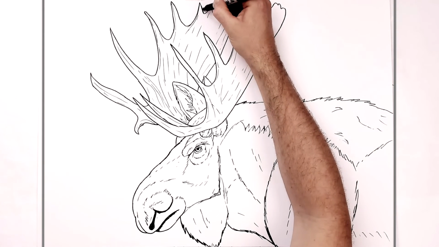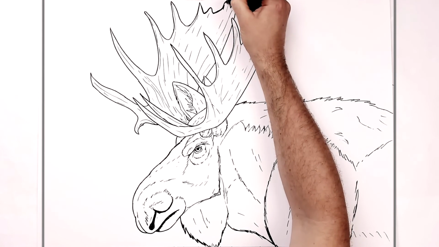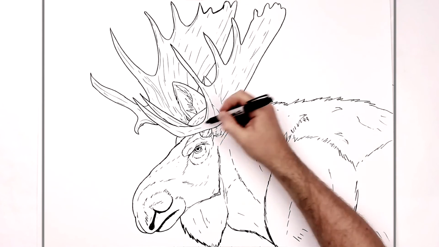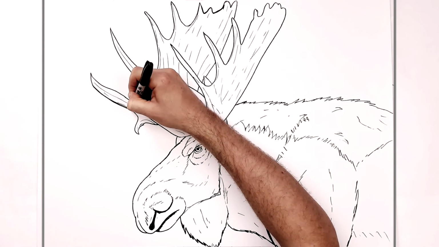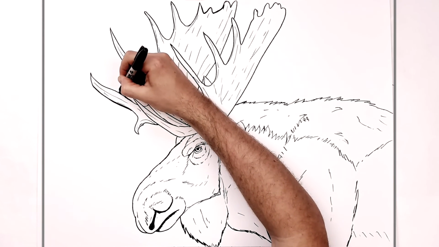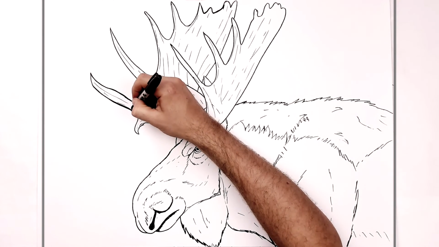And of course, thickening up your edge lines can always help with drawings like this. So the edge lines, these sorts of lines just on the edge, making them a little bit thicker, can make your drawing stand out a little bit more. Of course, it's totally optional.